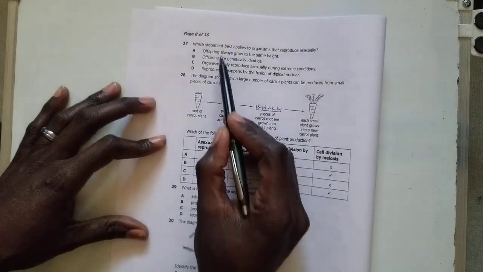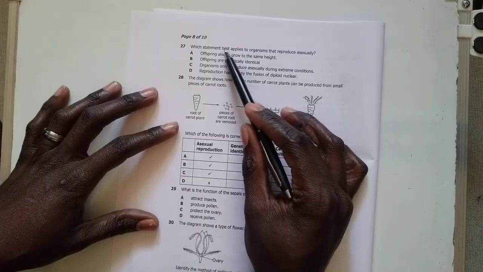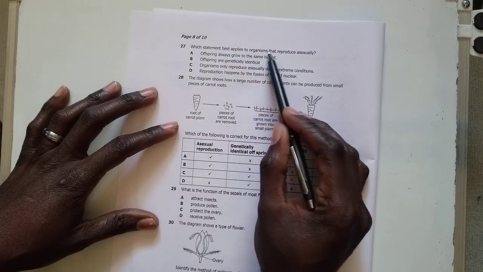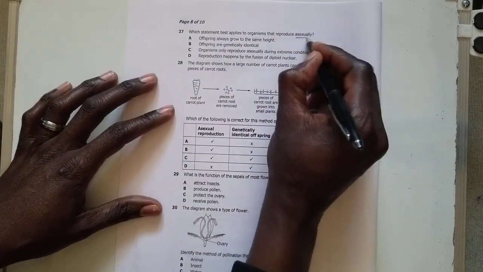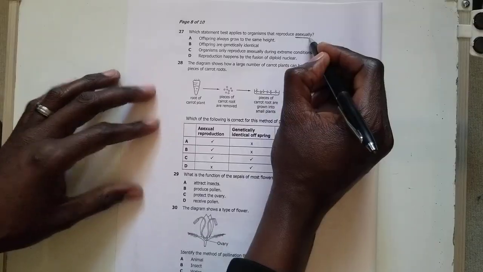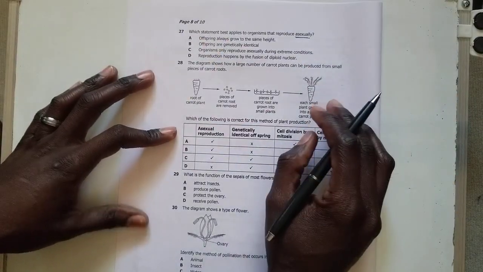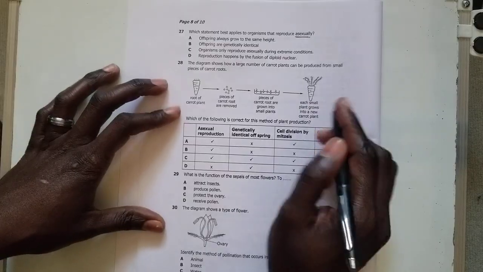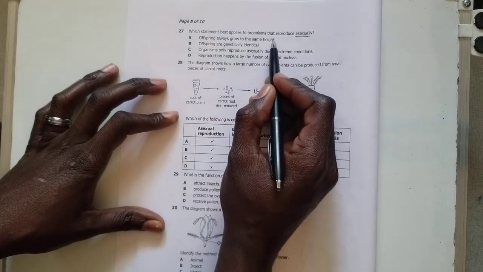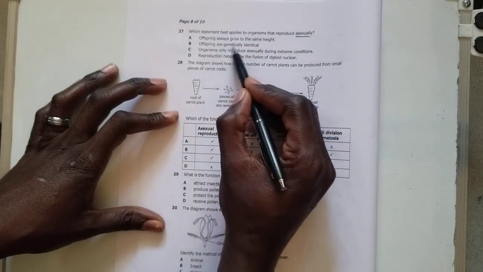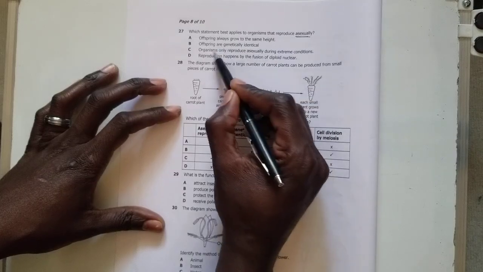27 says, which statement best applies to organisms that reproduce asexually? You don't need a partner, in other words, you don't need another sexual partner. Offspring always grow to the same height. Offspring are genetically identical.